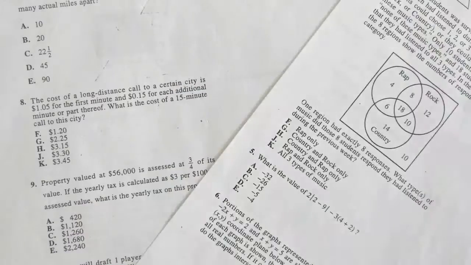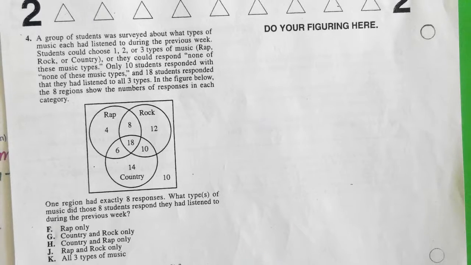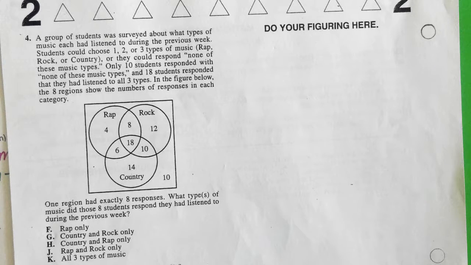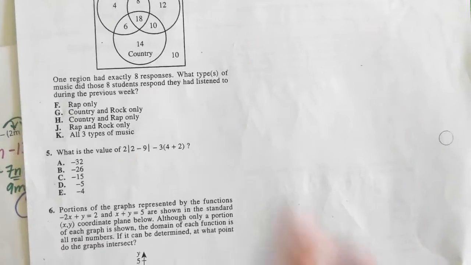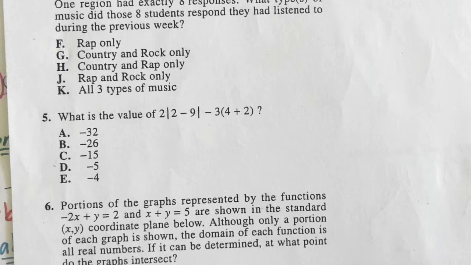Okay, get out your ACT stuff from yesterday. We had just gotten done with the one with the Venn diagram, and we were starting the one with absolute value, and we ran out of time. I'm going to go ahead and get that absolute value question on the screen. We were on 5. Not everyone's answered 5.